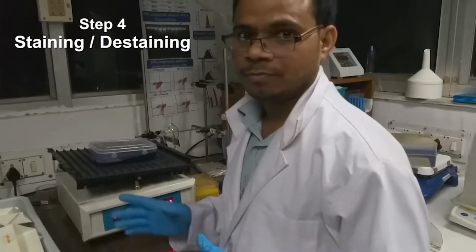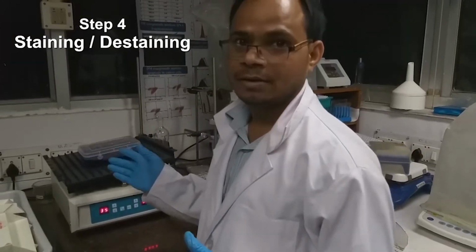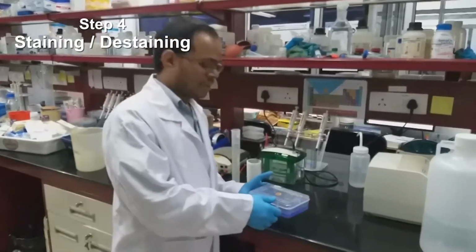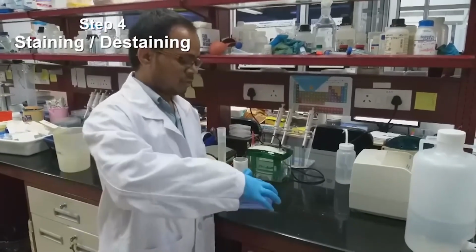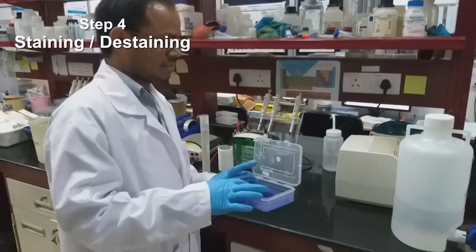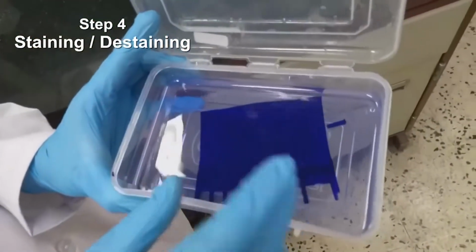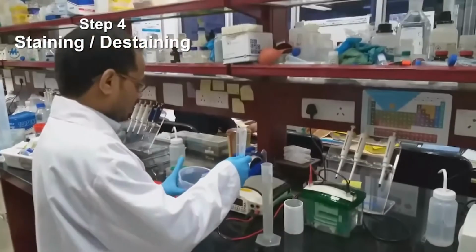So once the time is over, after 2 hours, we will remove this solution. Now we kept it 2 hours in staining solution. As we can see, the staining is over. Like you can see, the gel has completely turned blue. So we remove the solution.